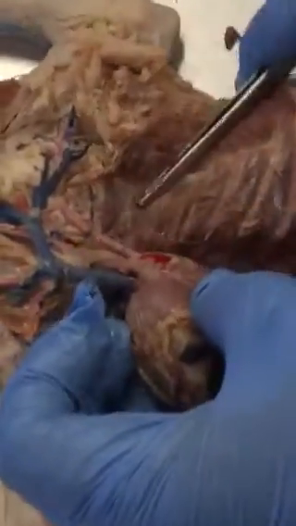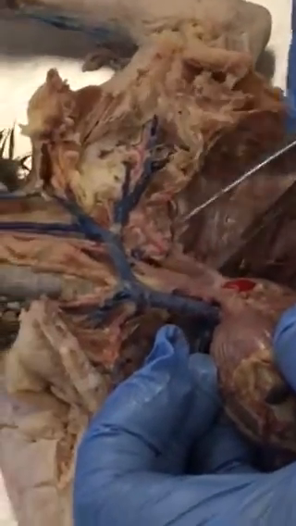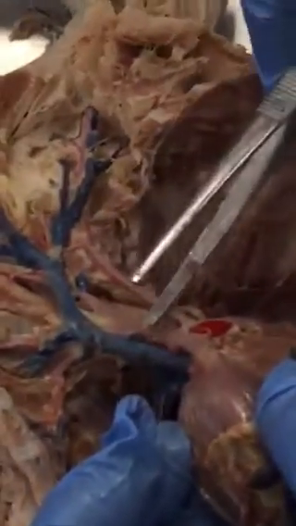That's your aortic arch, and you have two branches coming off your aortic arch, that one and that one.